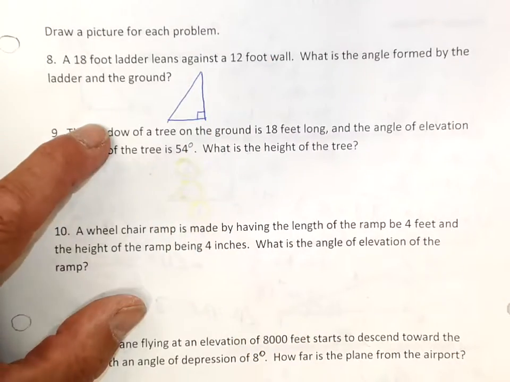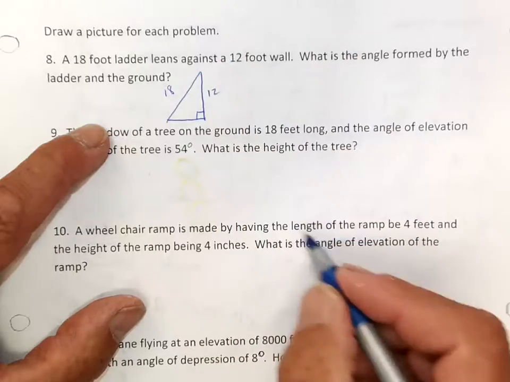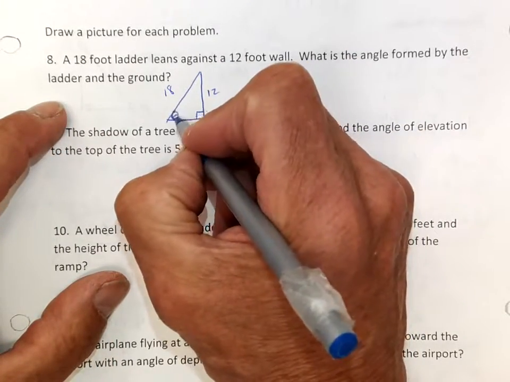Providing the wall is straight, we can use a right triangle, okay? So I've got a 12-foot wall and an 18-foot ladder. What is the angle formed by the ladder and the ground? That's right there, right? You guys agree? It's got to be that angle, right?